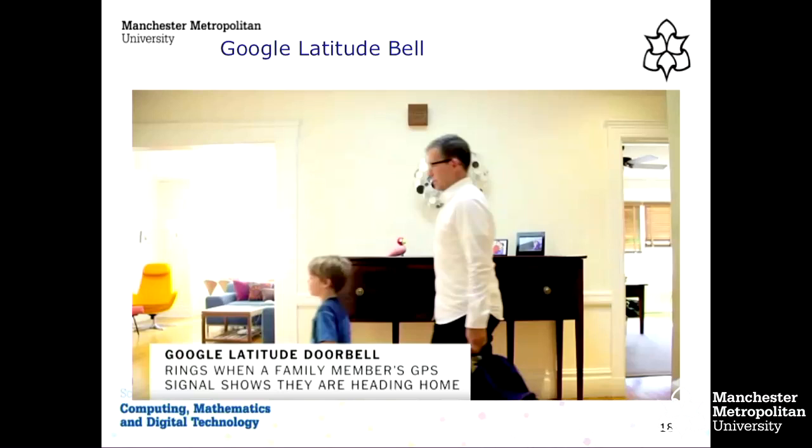So as somebody approached home, maybe when they were 5 miles off, it gave a little single bing. When they were 1 mile off, a double bing. And when they were a couple of 100 metres off, a triple ding. Because a family likes to know when other family members are coming home. Now, this may not appeal to people living on their own, thinking, well, it's not for me. But a lot of families do want to know where other family members are. Are they on the way?